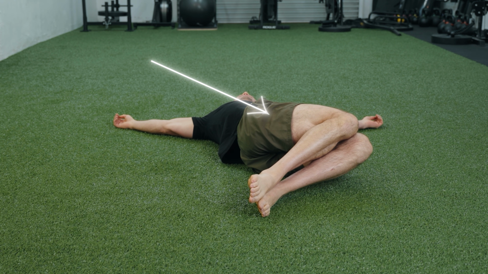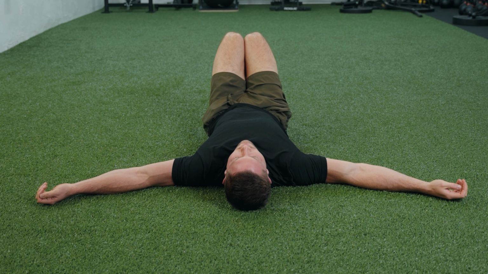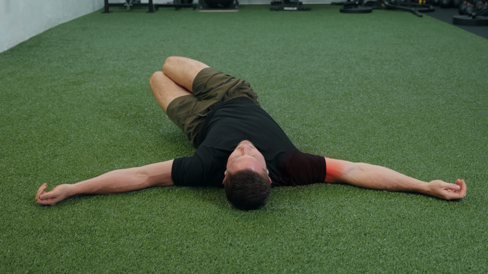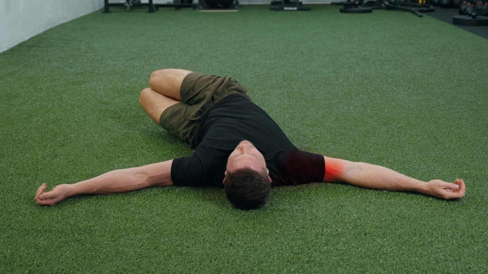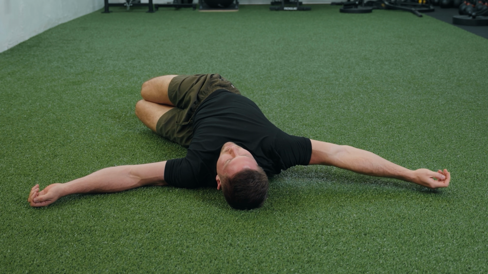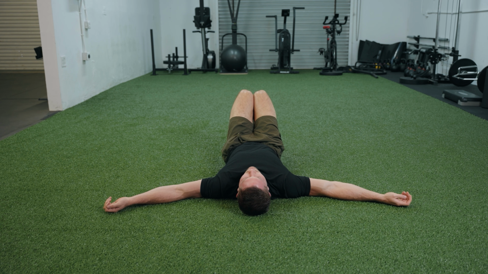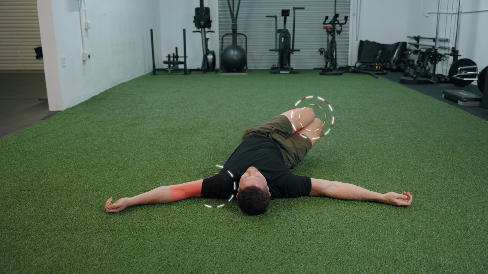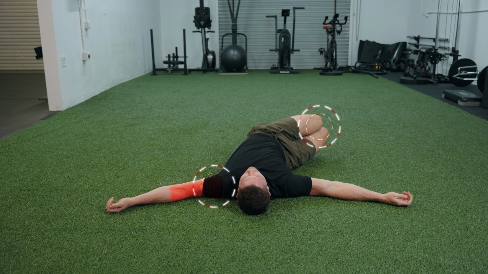Let's say we're going to the left. We're going to go off to the left, stopping at the point where if we were to go any further, the opposite side, right shoulder would start to pop off of the ground. That is the end range of motion, because at that point, you're no longer measuring the genuine rotation of your lumbar spine and pelvis. So if we go to the right then with the knees and feet together, we'll stop at the point where the shoulder on the left is about to pop off of the ground, and we'll compare side to side.